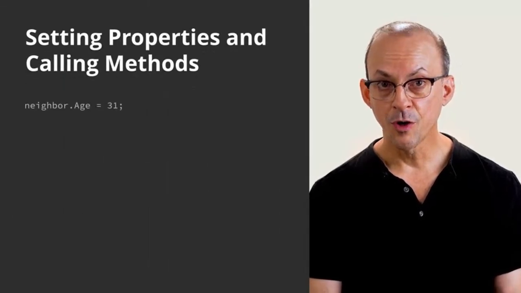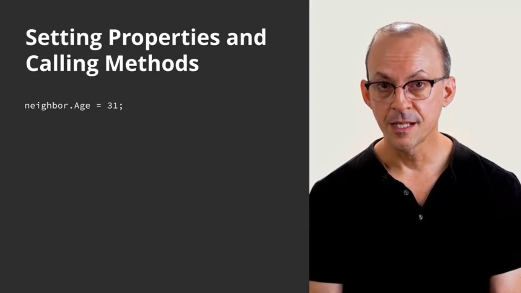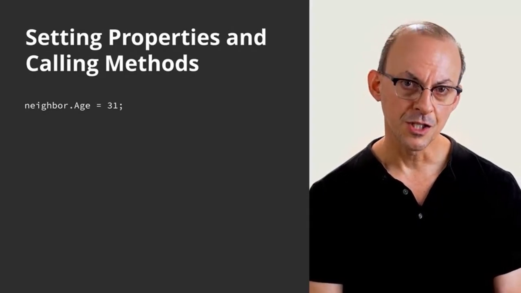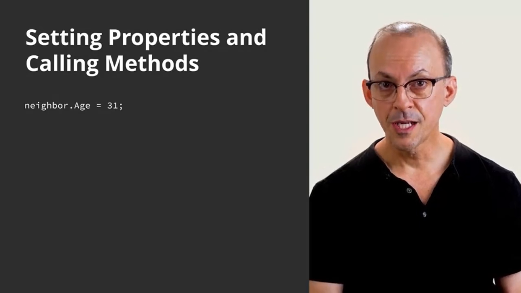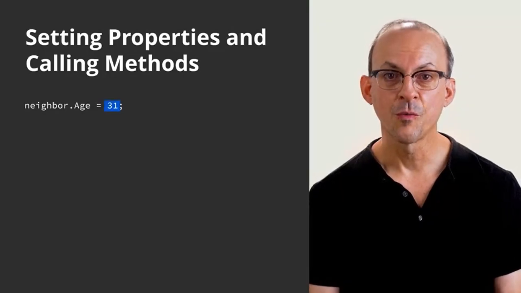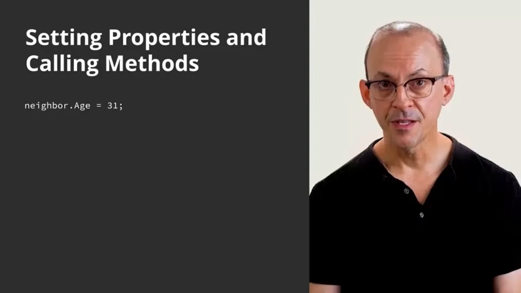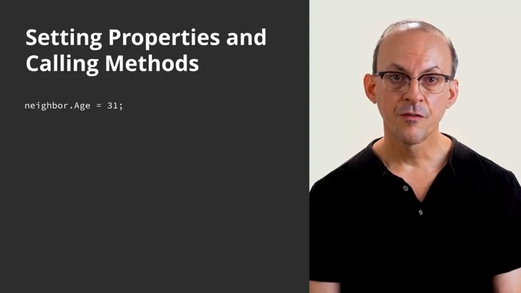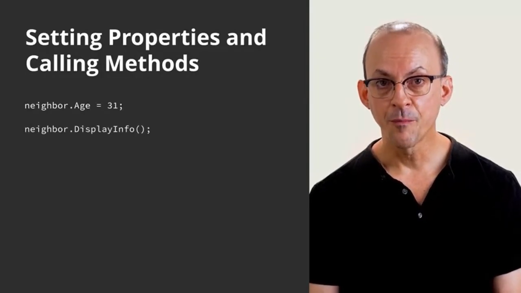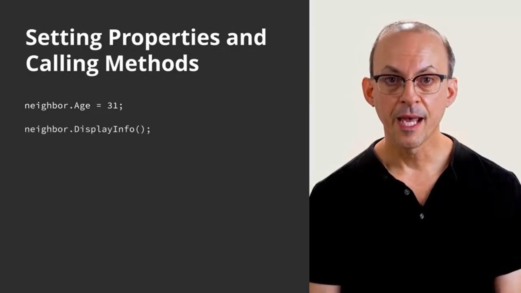Since the variable neighbor holds the instantiated person object, a developer can reference its members by using dot notation. Suppose after the object has been instantiated, the developer needs to update the person's age. They can set the person object's age value using neighbor.age, changing it from 30 to 31. The developer also can call any of the object's public methods using dot notation. For example, to call the object's displayInfo method, the developer would write neighbor.displayInfo, followed by empty parentheses.